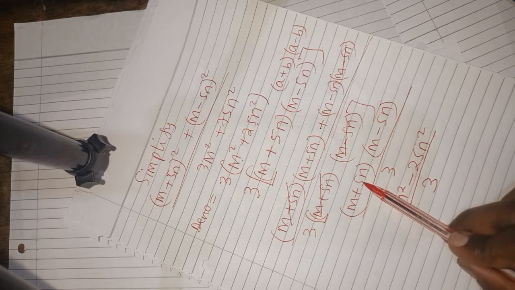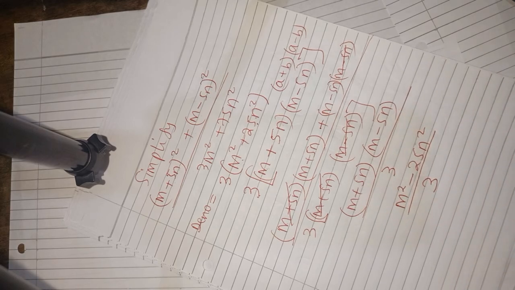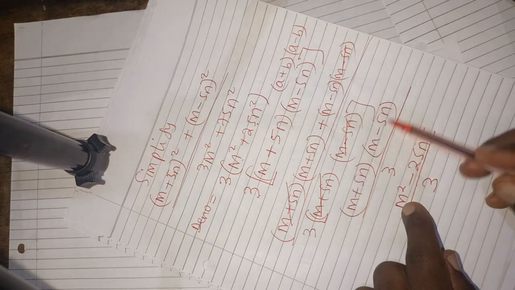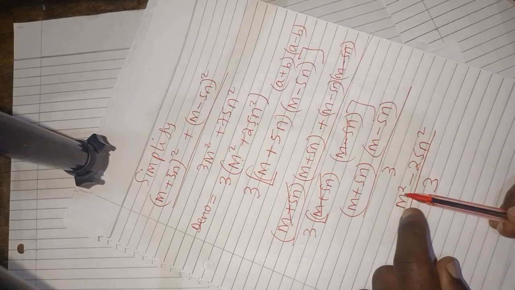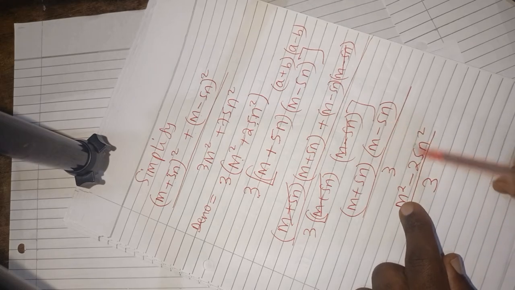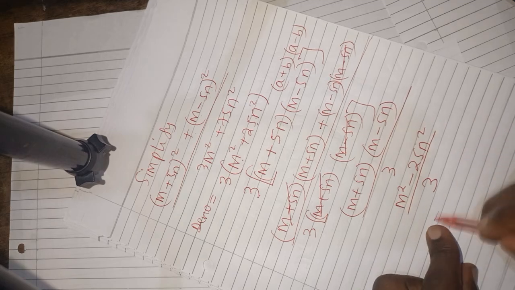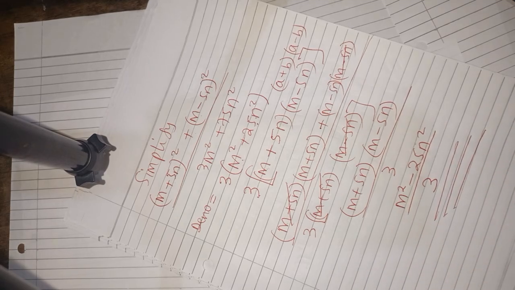Because this is a plus b, a minus b. To take it back to its original form as the third quadratic identity, you just square this, write your answer, square this, write your answer. So m squared, 5 squared is 25, n squared, over 3. And that can become your final answer for that question.